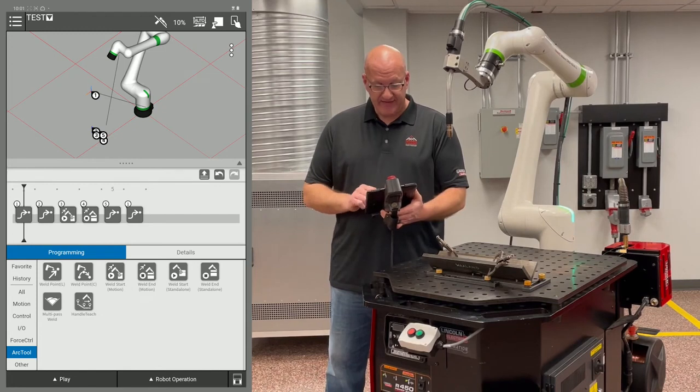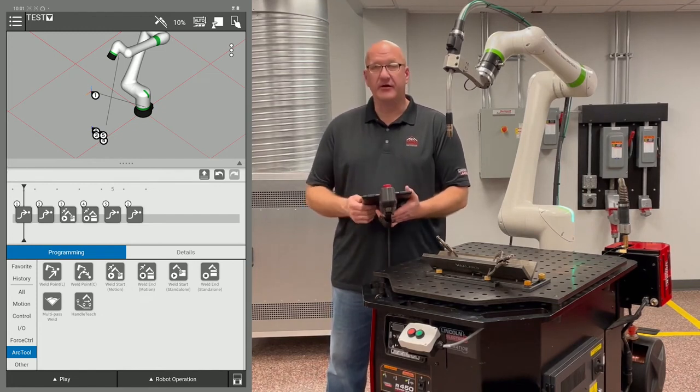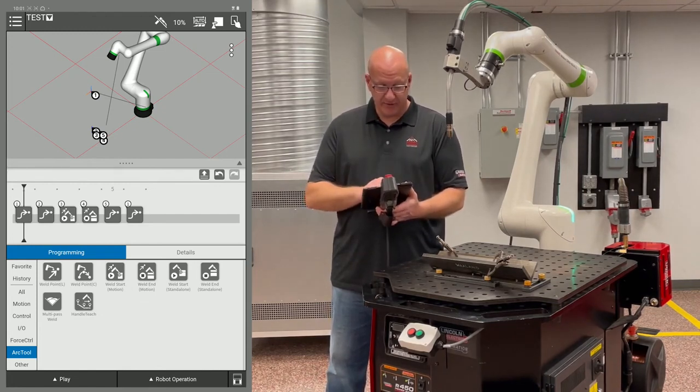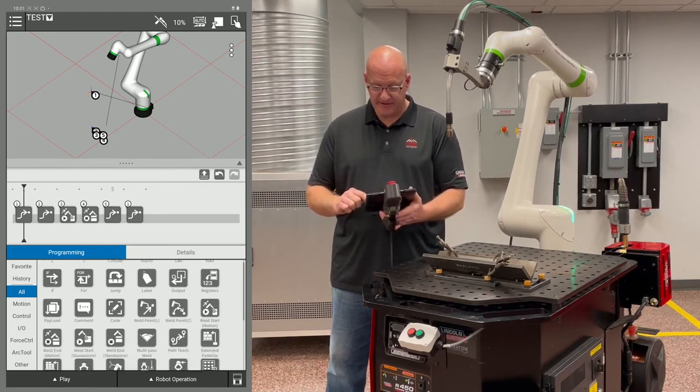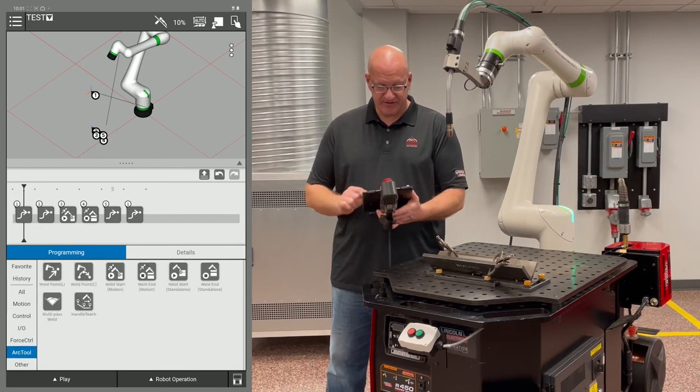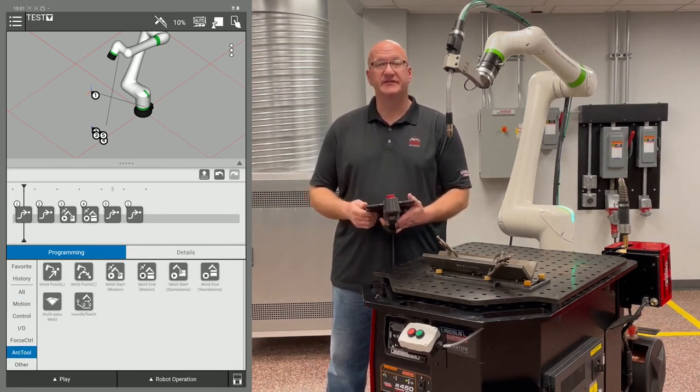And then below that, I have all my icons for my Arc tool menu. So if I go up to all on the left there, I can see all the icons that are available in the Cobot. But we're going to pare it down to just Arc tool. So now I have my icons that are available, so I can drag those into my timeline to write my program.